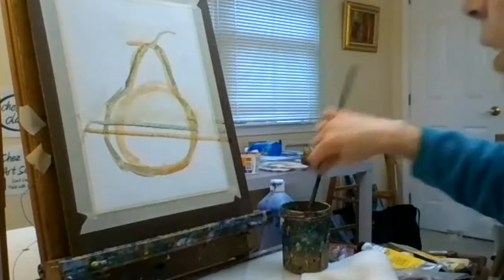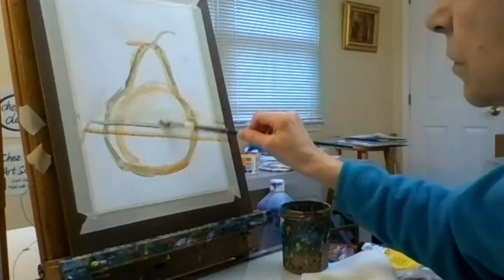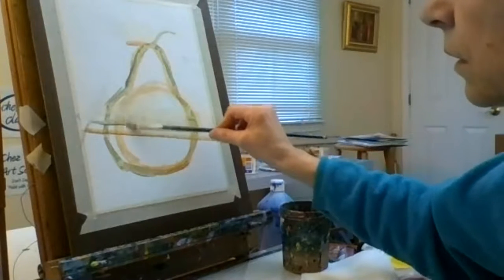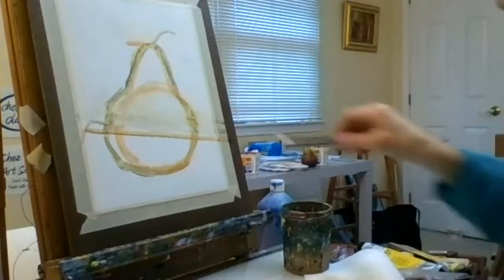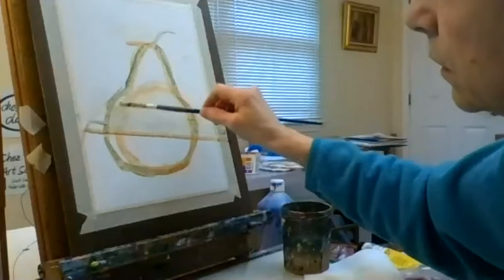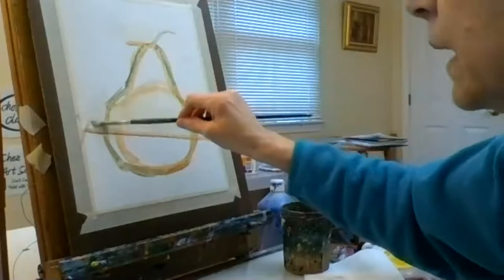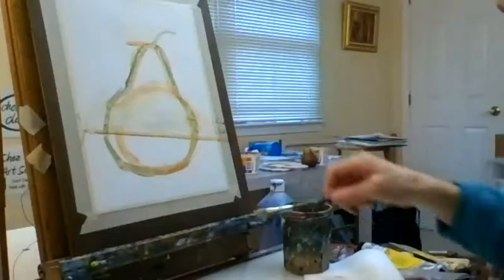Because it's so watery, it's very easy to erase. Just with a little bit of water, not dripping water, just a little bit of a wet brush, and then you can easily erase it. I like that better.